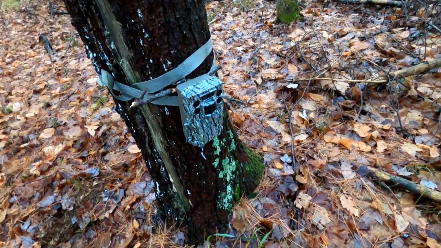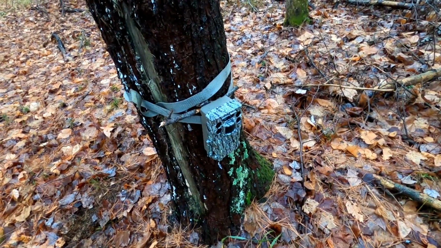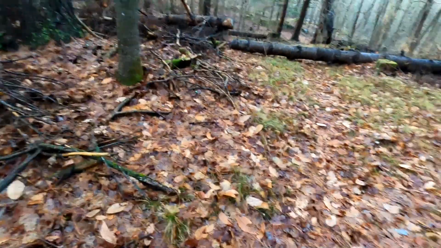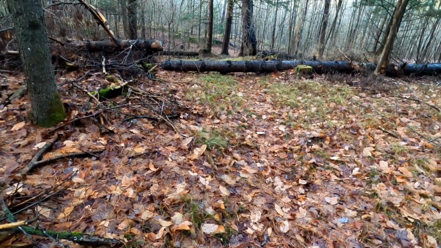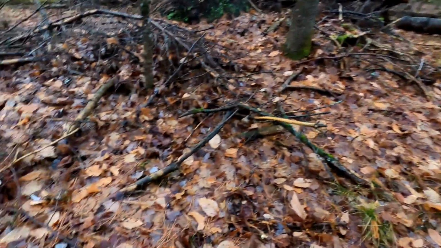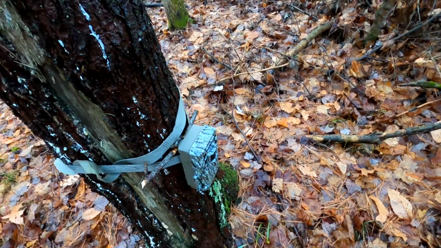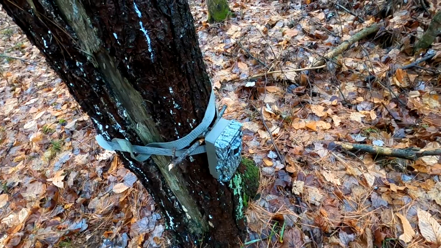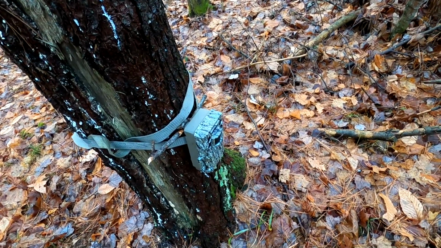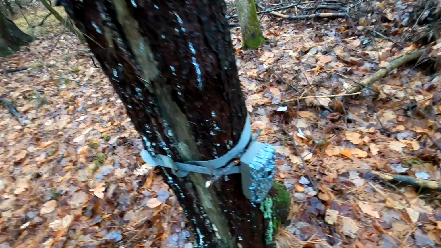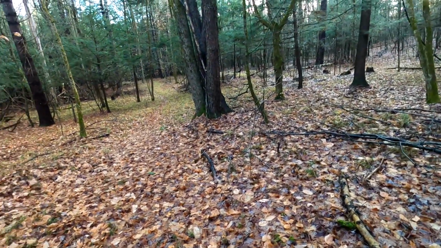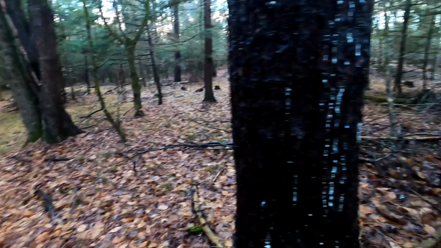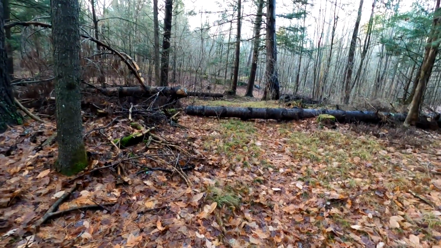So I've put my other camera on this 10-inch pine here, and it's facing, like the other one, towards the north to be out of the sun's direct influence. And I've got it positioned on one of our more secondary connector trails. It's a short trail that connects to a couple other trails, so I'm not really sure if I'll get much traffic down here. That's the view one way, and here's the view the other way.